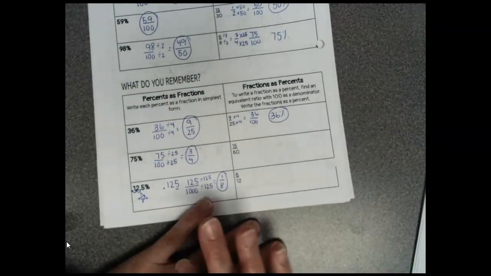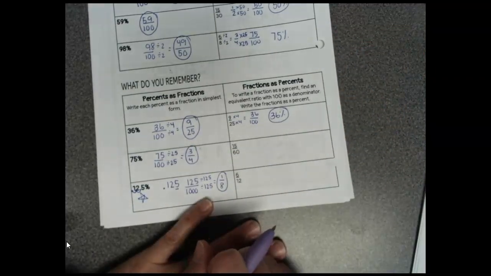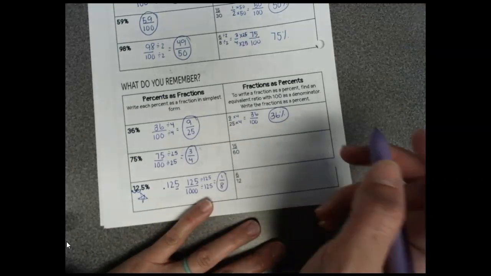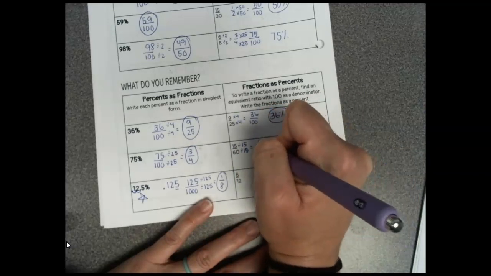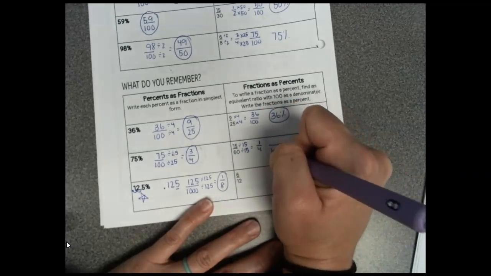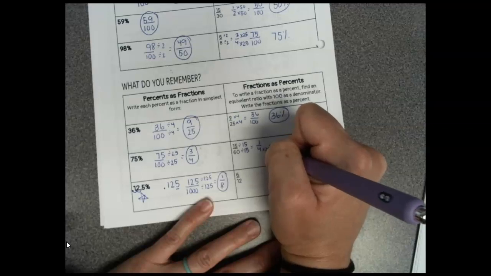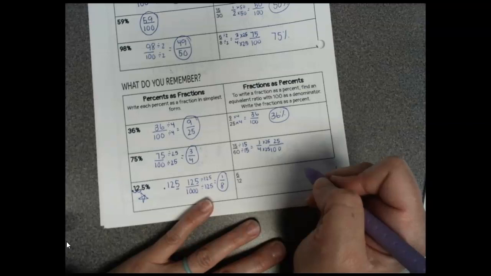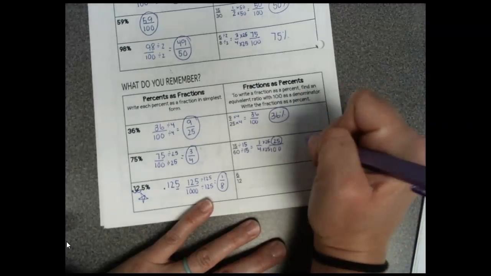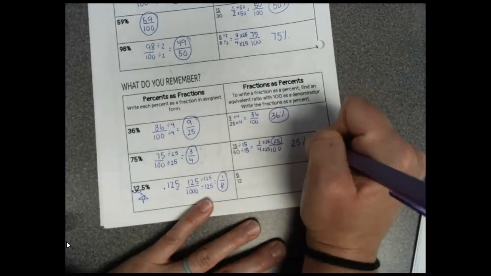This one, I can't turn 60 directly into 100, so I'm going to have to scale it down and then make it be there. So I know 15 can go into 15 and 15 can go into 60. So that's 1/4. Now I can change 4 into 100 by multiplying by 25. So 25 over 100, because it's over 100, our percent is 25%.